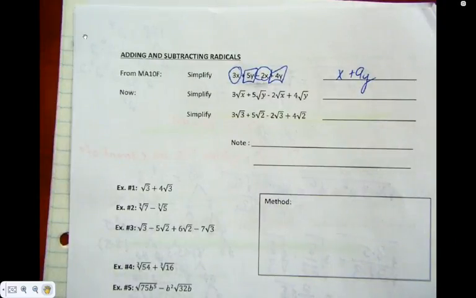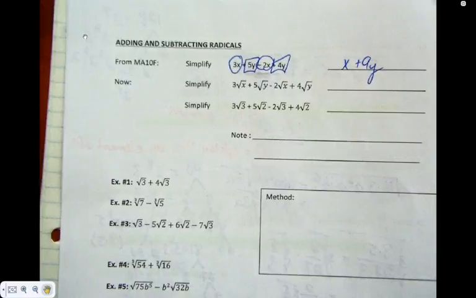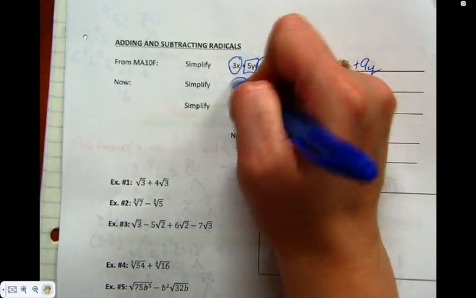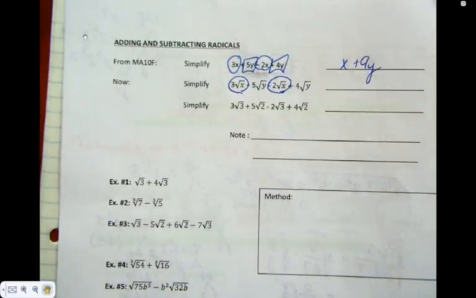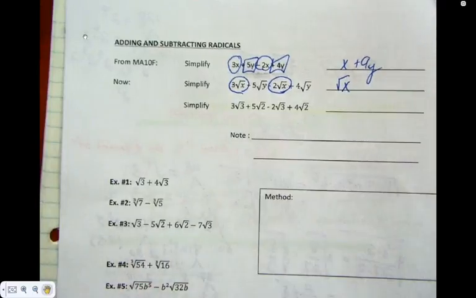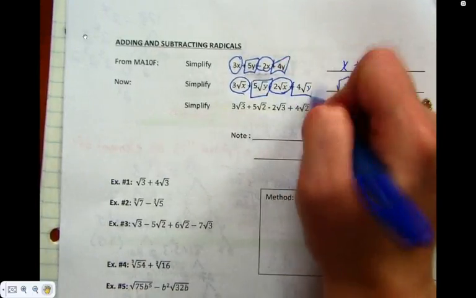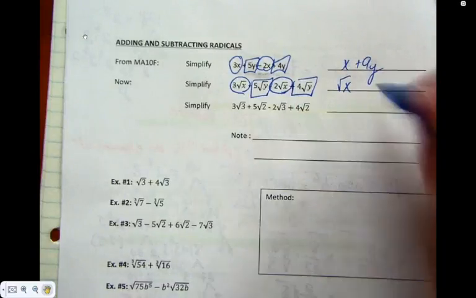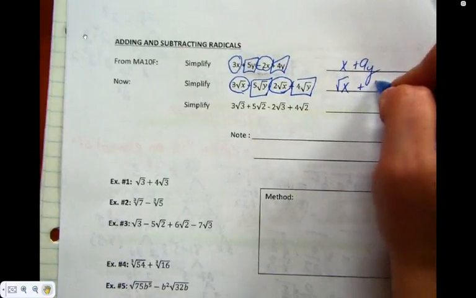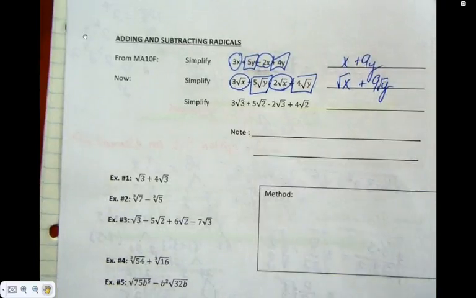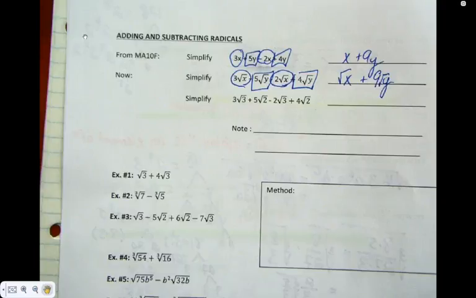Same thing now with radicals. So you can't add a radical x, for example, with a radical y. You can't add them together. So if we have 3 radical x minus 2 radical x, how many radical x's do we have? 1 radical x. And we have 5 radical y and 4 radical y. How many radical y's do we have? Don't blow the suspense, come on. Do you see the similarity? So they're just like terms, and we're just collecting them like we collect variables.